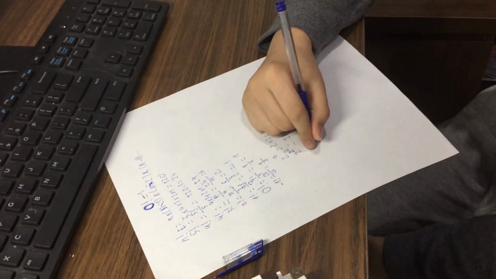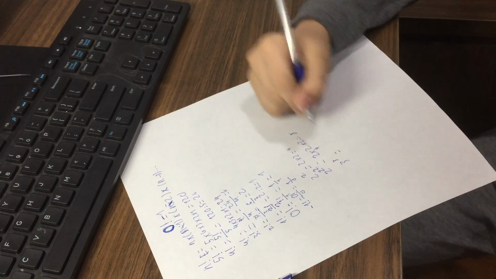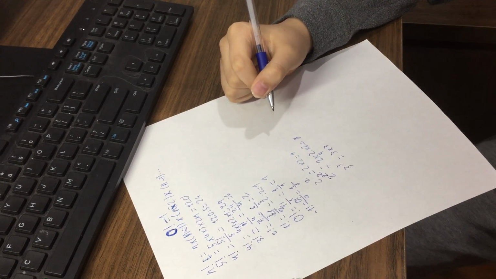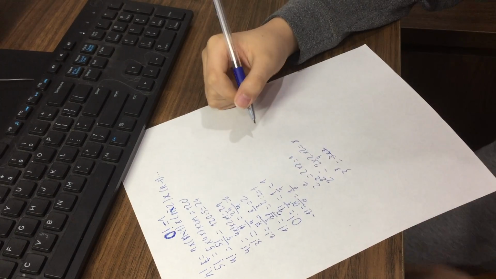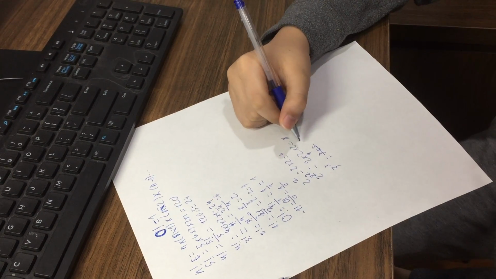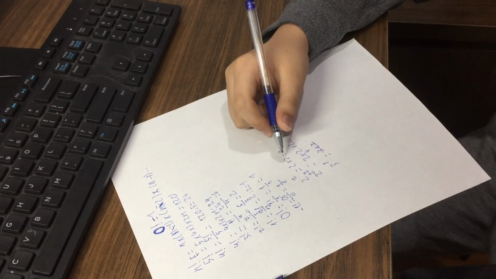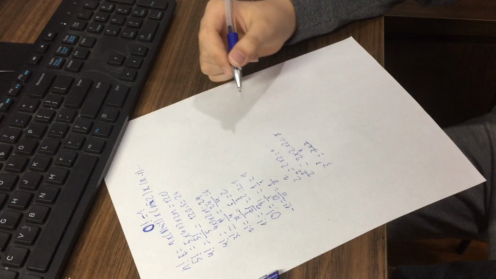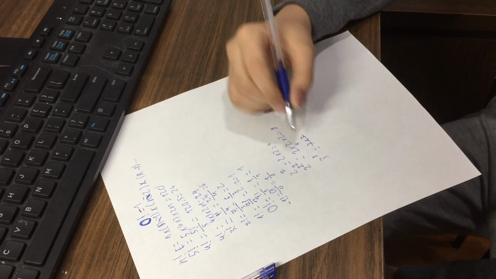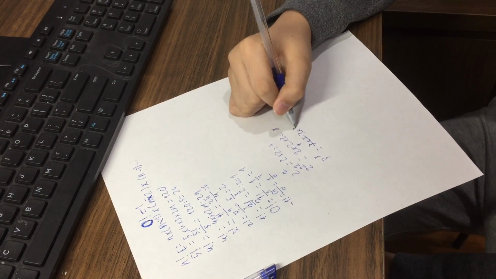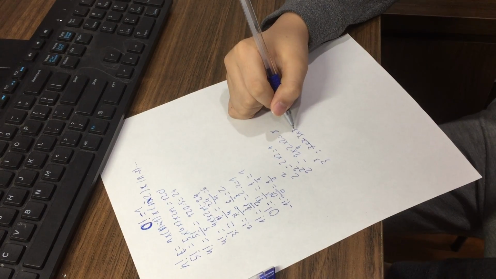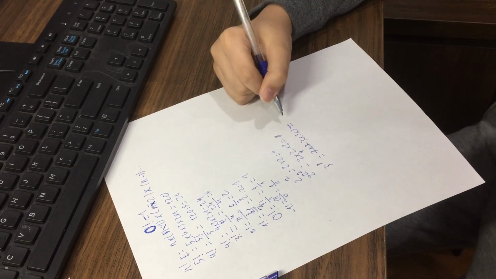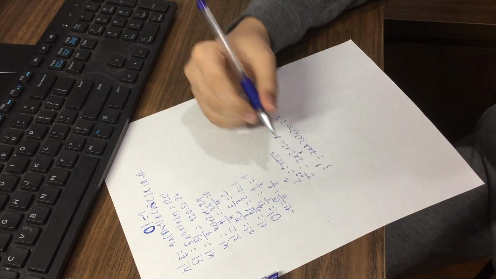Now 3 to the power of 3. That is equal to 3 times 3. Nope, that is not how you do it. Oh yeah, that is how you do it. But did I get it right? Oh crap, I did it the wrong way. Or maybe I did it the right way. Yeah, it is 3 times 3 times 3. That is equal to 27.